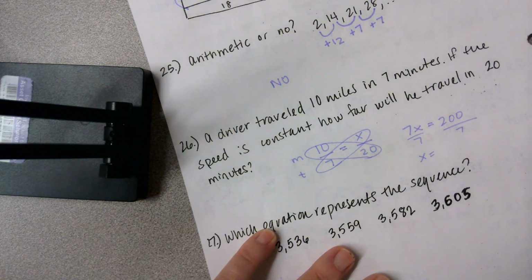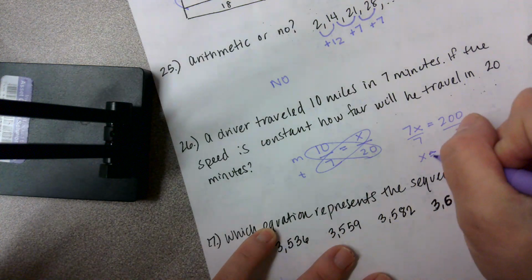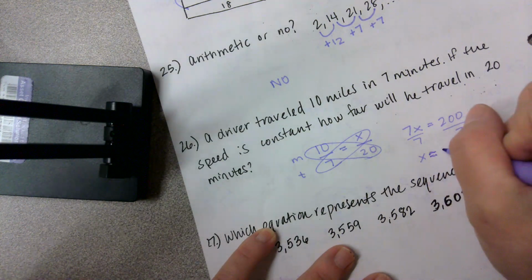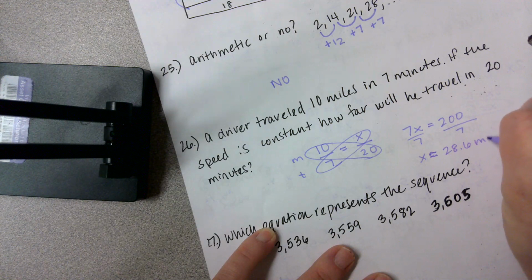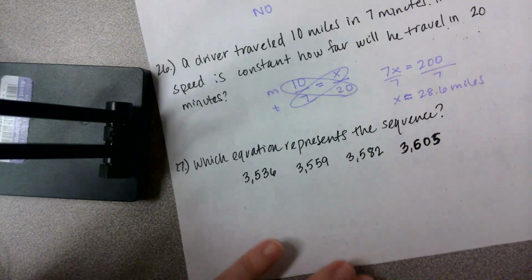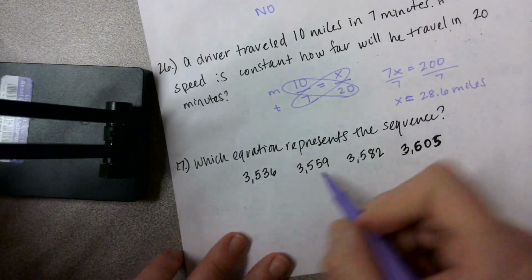It doesn't end, so I'm just going to make it about 28.6 miles. And these are going to be multiple choice, so you'll be fine.